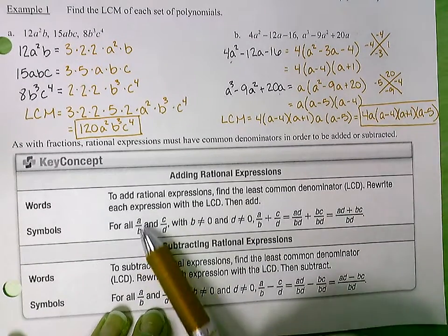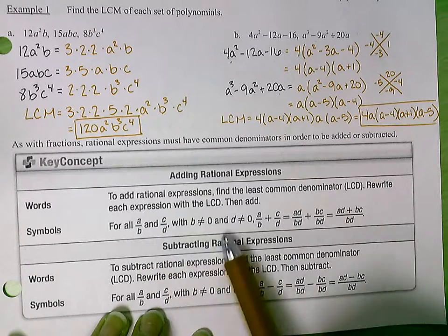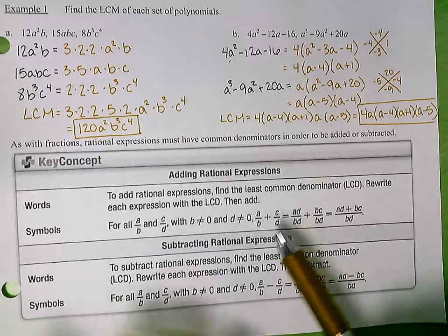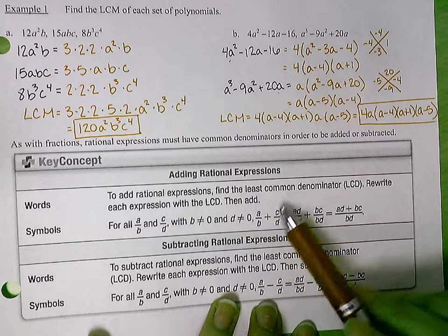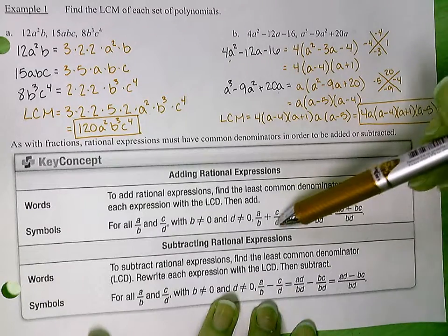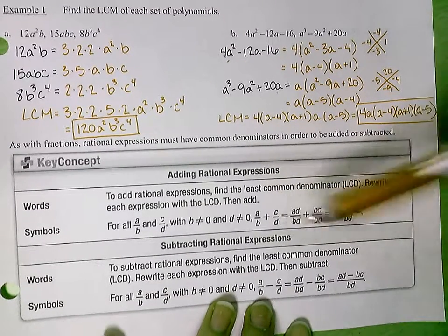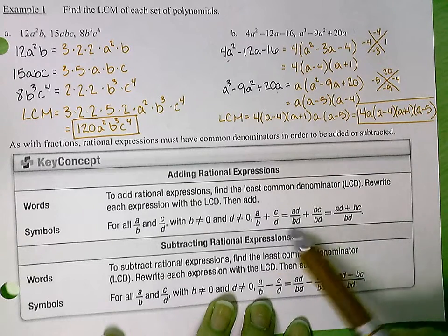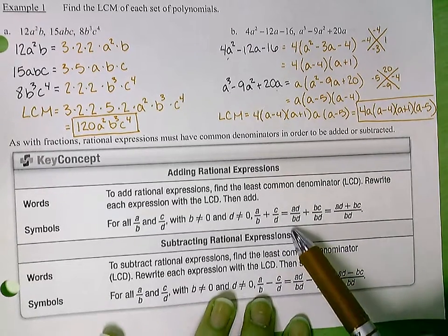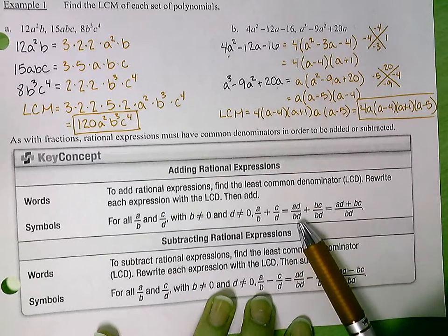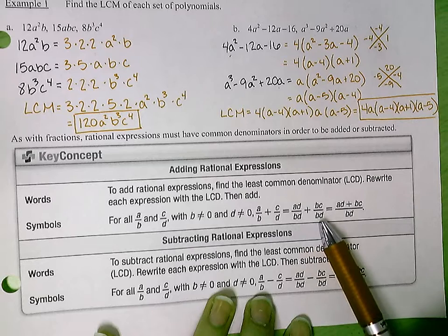So for a over b and c over d, where b and d can't equal 0, it makes those undefined. If I have a over b plus c over d, I need a common denominator of their least common multiple. So since I have a b and a d, my least common multiple or denominator is b times d for both.